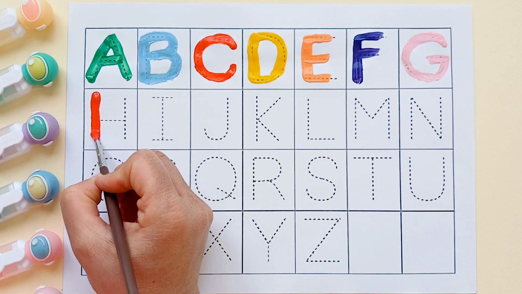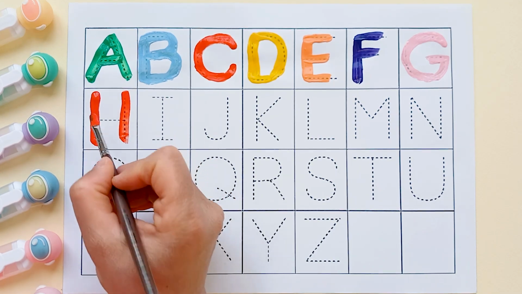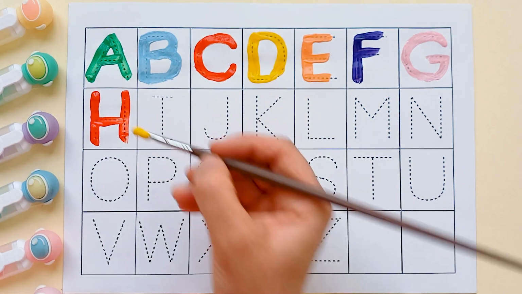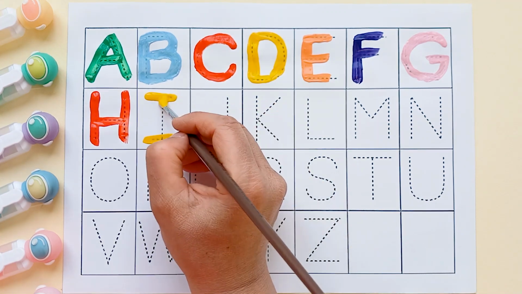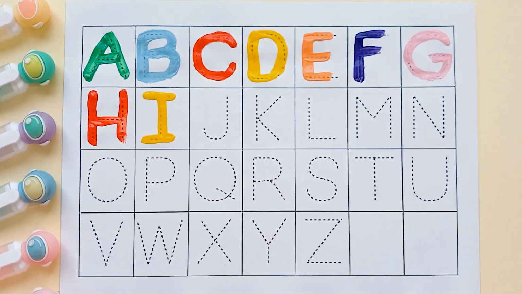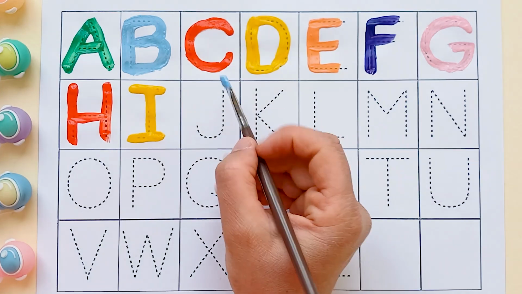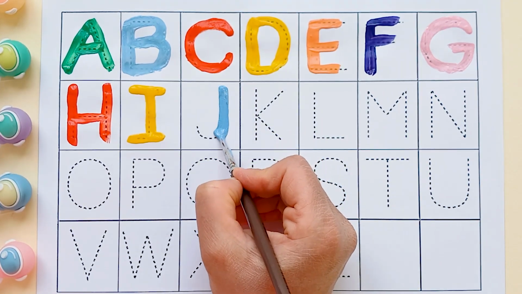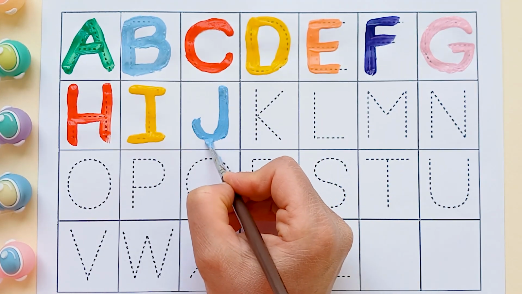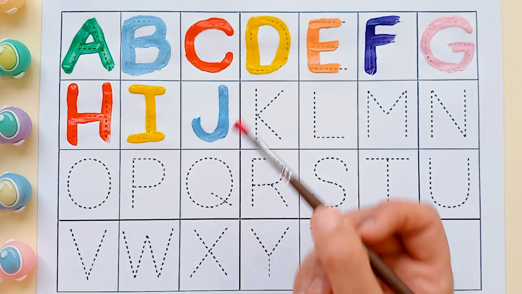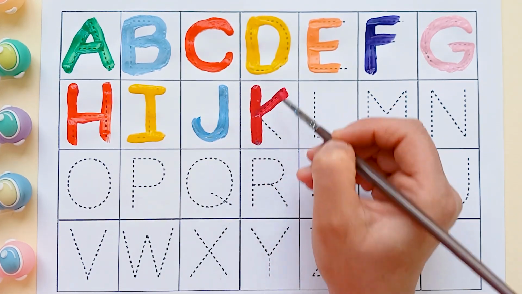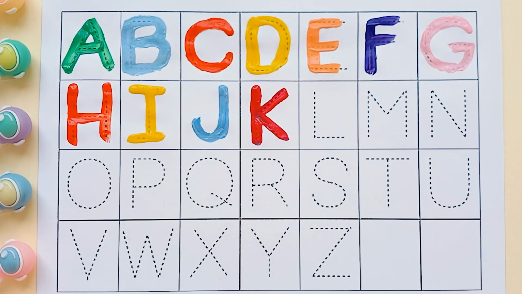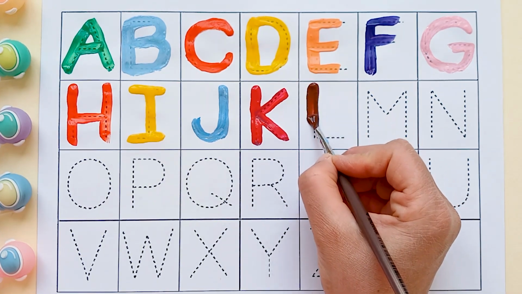Orange color. H for hat. Yellow color. I for igloo. Blue color. J for juice. Red color. K for kite. Brown color.